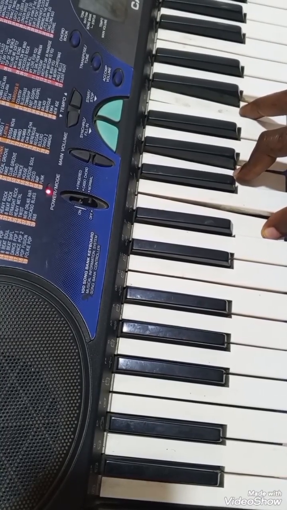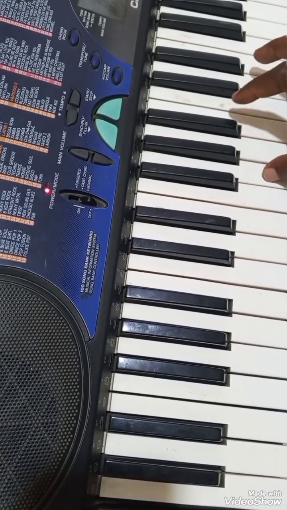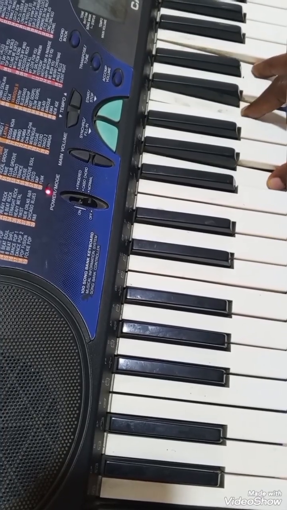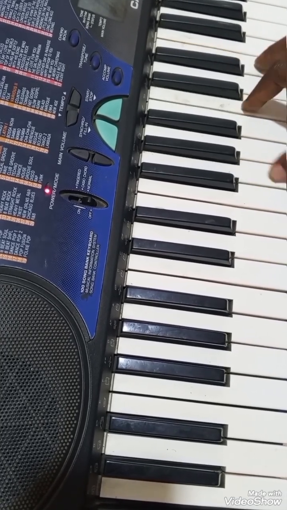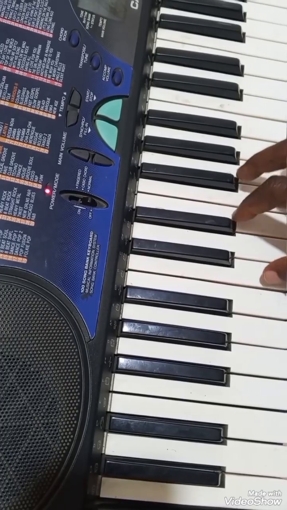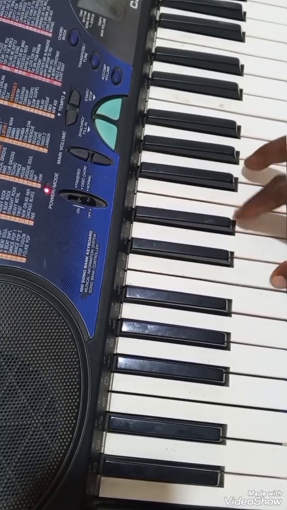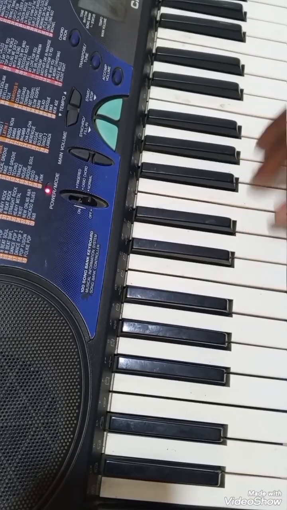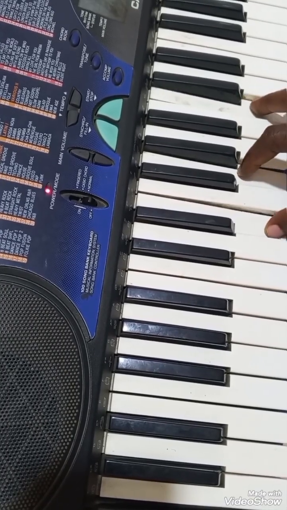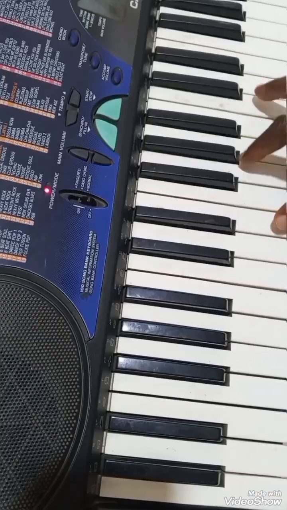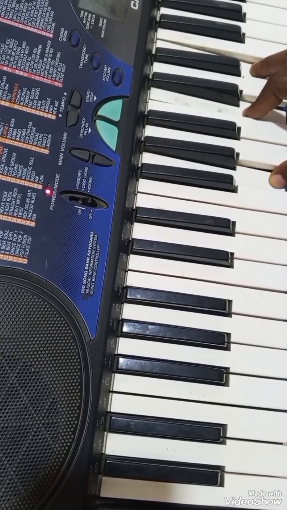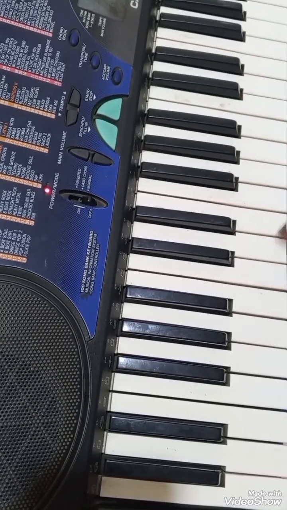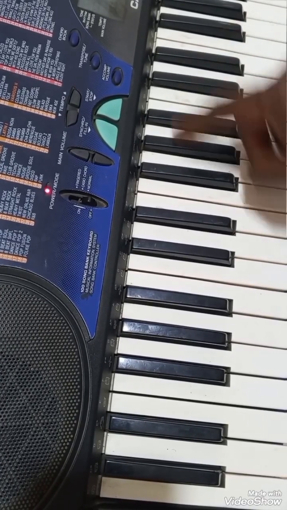Then you can use the second inversion, which is Sol Do Mi. This Sol Do Mi is the second inversion of Do. So here is Do Mi Sol, the root position. Then I invert it, Mi Sol Do. I'm still playing the same thing. Then Sol Do Mi. I'm still playing the same thing, but I prefer playing it within this range.